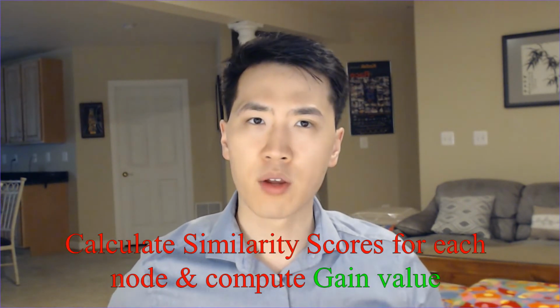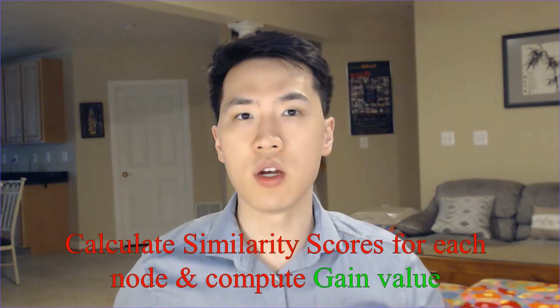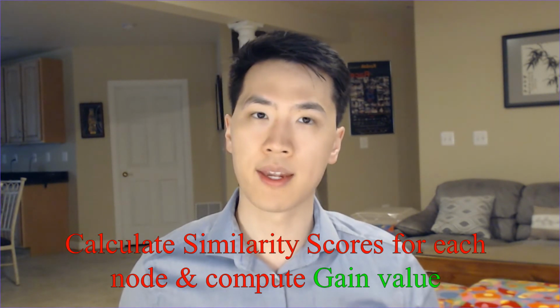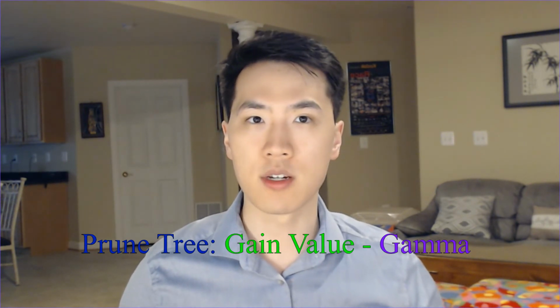In summary, XGBoost can be classified with the following steps. First, you want to calculate the similarity scores for each of your given nodes within your tree. You would then use these similarity scores to calculate a gain value. You then want to prune your tree by subtracting the gamma value from the gain value, and if the result is less than 0, then you would remove that branch or that given node from the tree.